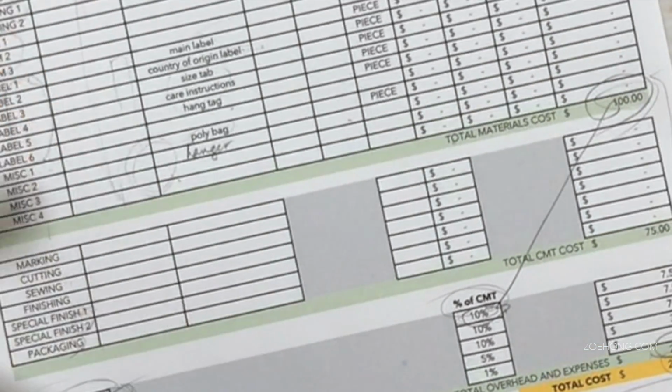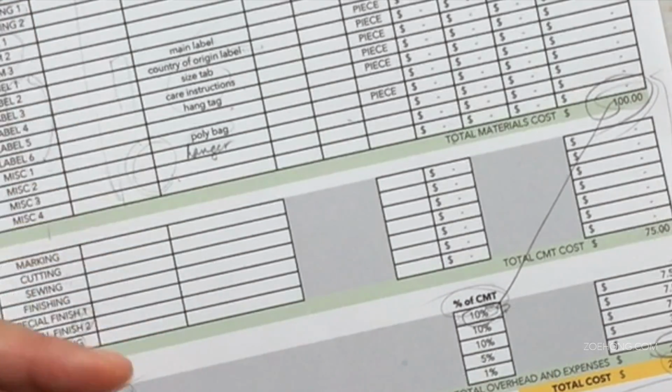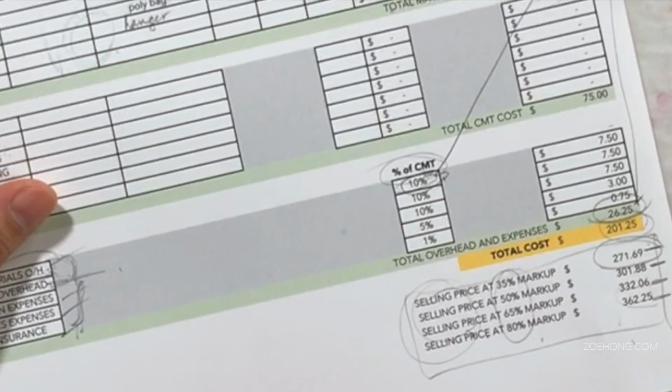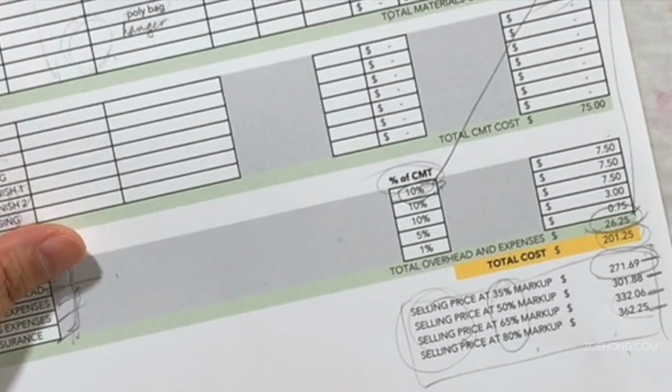Or maybe something was a little bit more expensive to make, but people just aren't going to pay for that, and so you mark that to a lower markup.